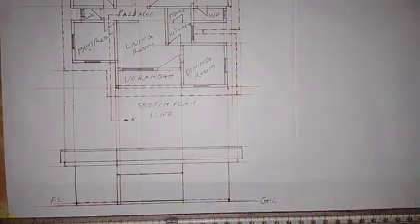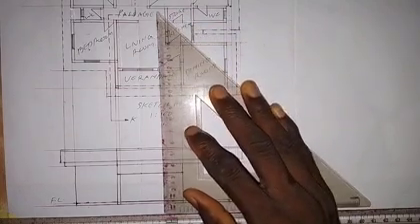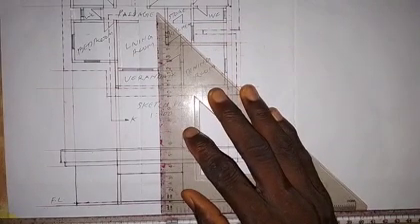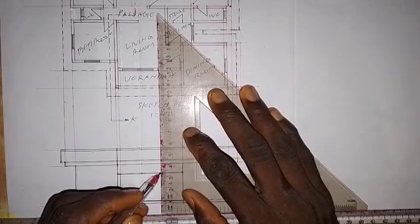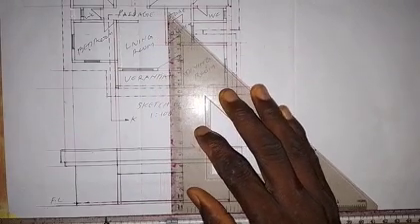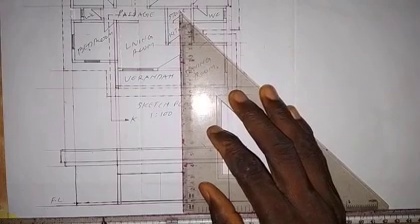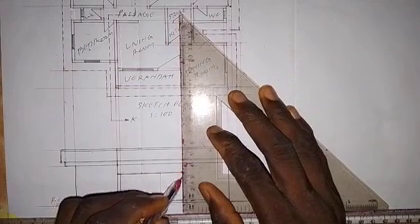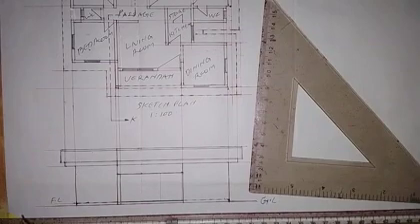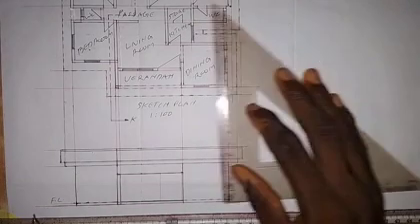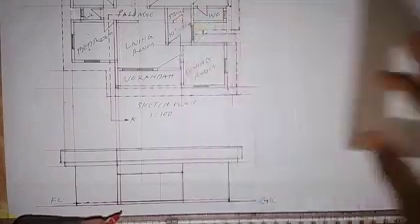So for the door, I'm going to draw a line here. So we have this line, and then we have this line. Okay, so for the door, we are going to take 21 millimeters up, so that is the height of the door.